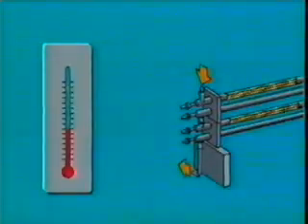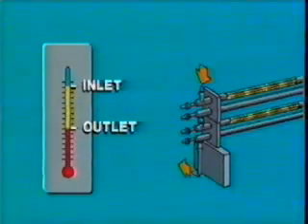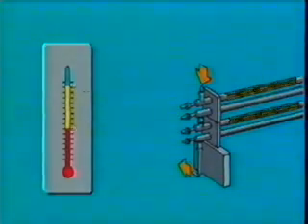Taking the temperatures of glycol before and after passage through the heat exchanger tells you what condition the exchanger surfaces are in. As the exchanger surfaces become more severely fouled, the temperature differential across the heat exchanger decreases, meaning that the exchanger isn't as efficient as before. When this occurs, you will need more gas to fire the reboiler.